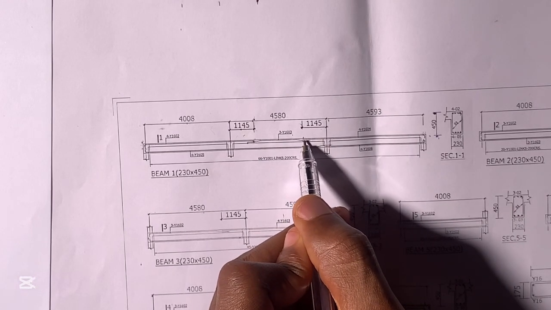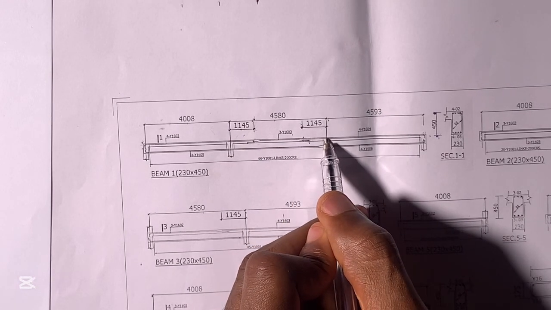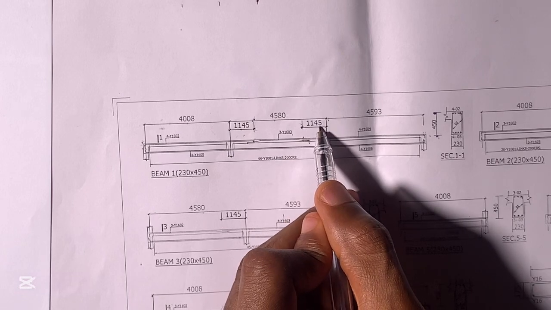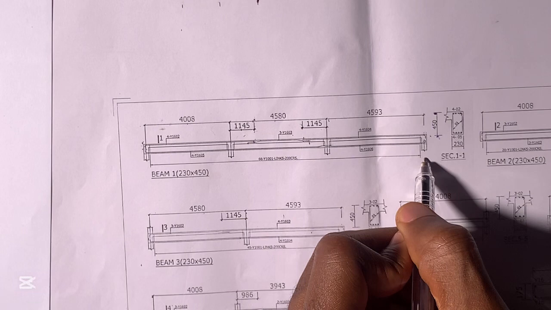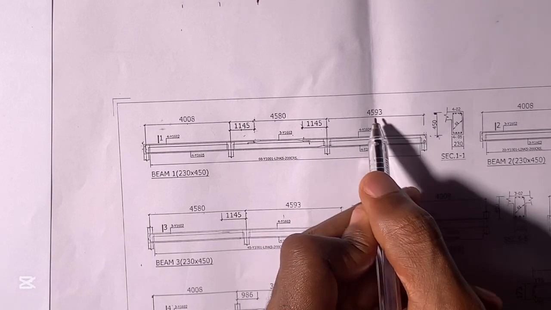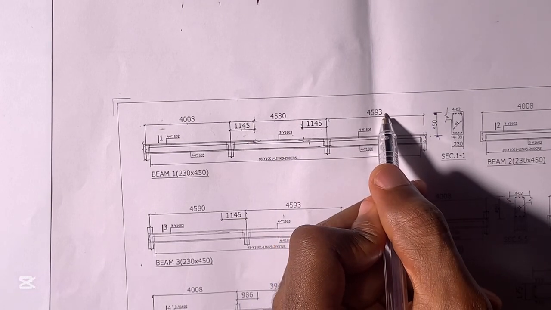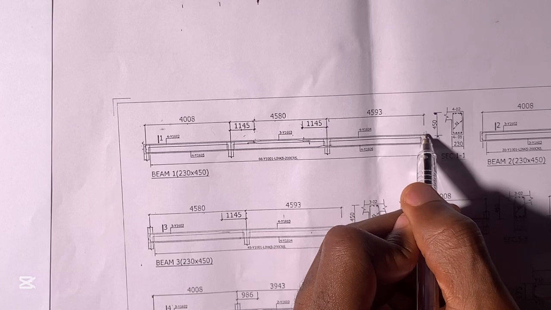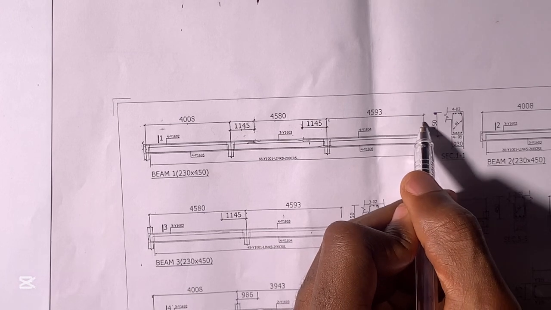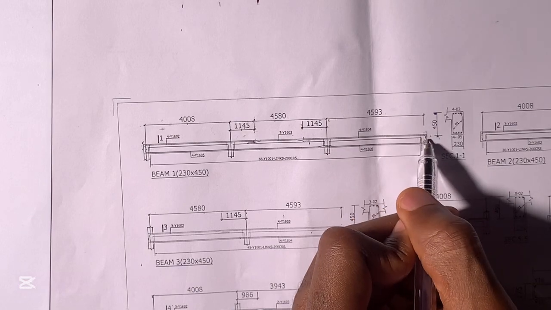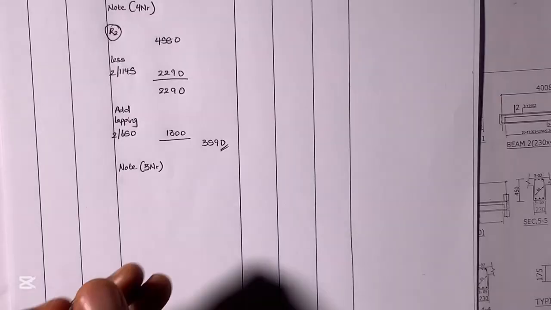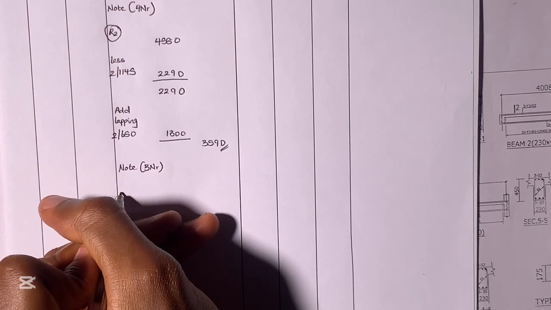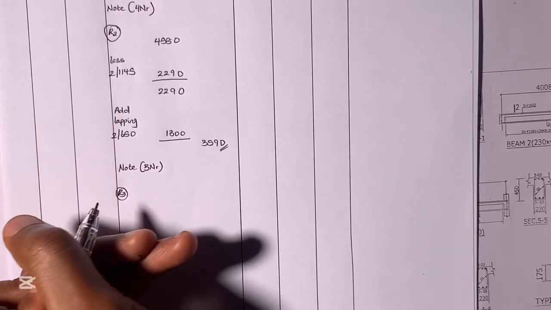They say that from this point of the reinforcement down to this point is 1145, and then from this point down to the center point of this beam intersecting this column here is 4593. So we need to determine the length to the end of this beam here by adding half of the thickness of the column. So we are going to be calling this reinforcement 3.